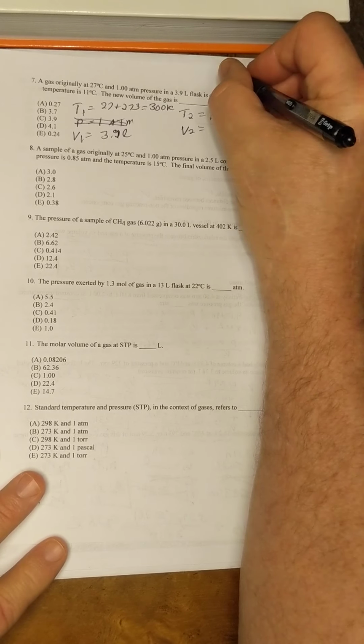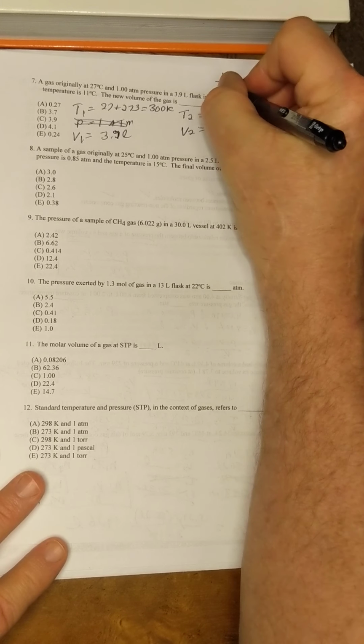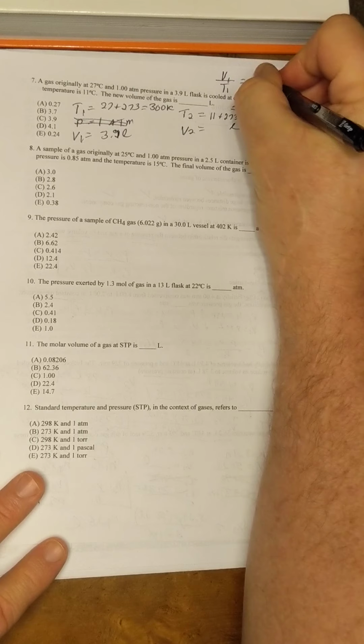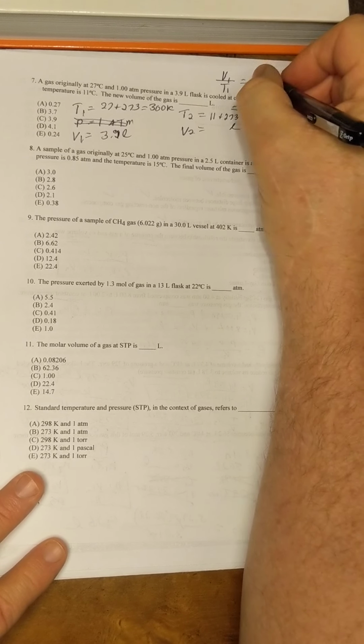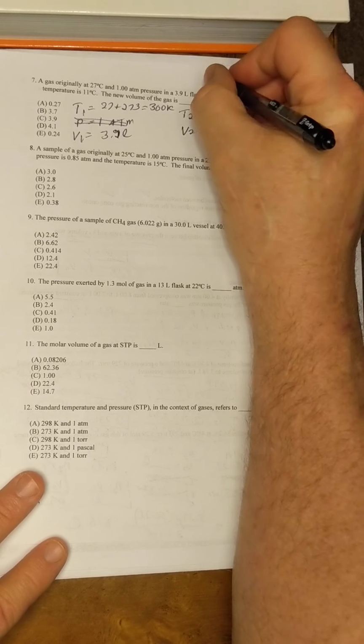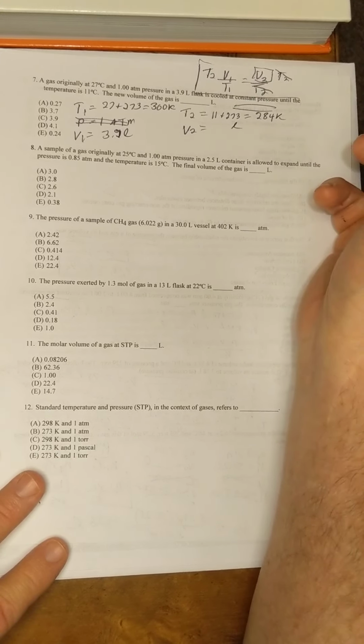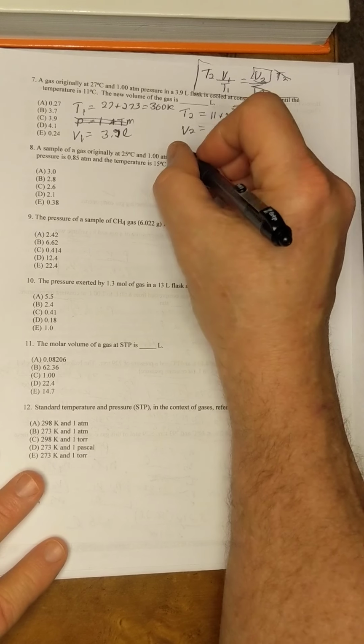Charles's law. So what I'm looking for is V1 over T1 equals V2 over T2. Solving for V2, I'm going to multiply both sides by the T2. There's my equation, and now I'm just going to plug in the numbers. It's a great way to do problems.